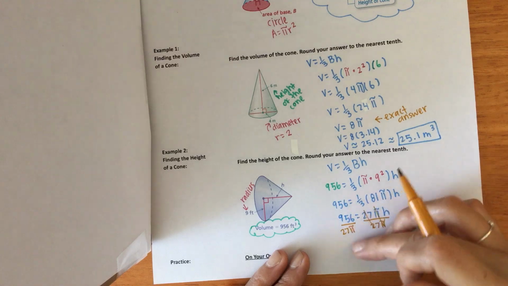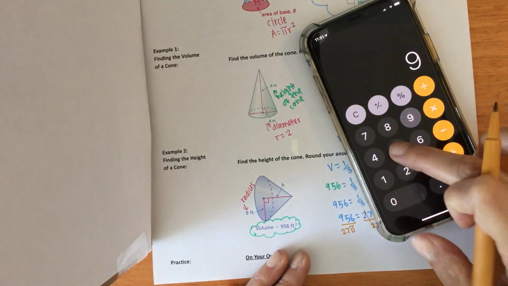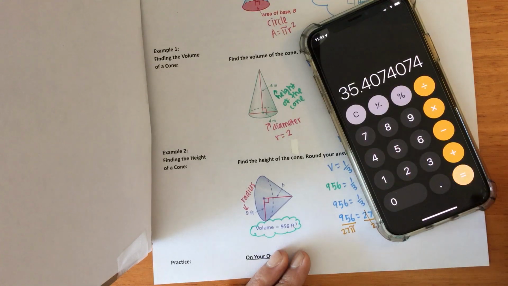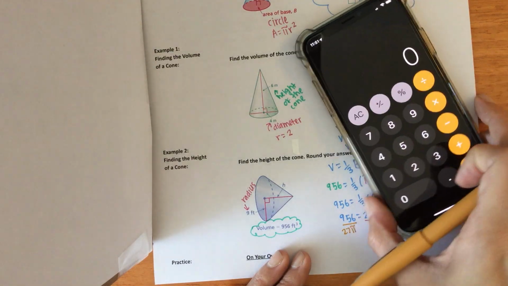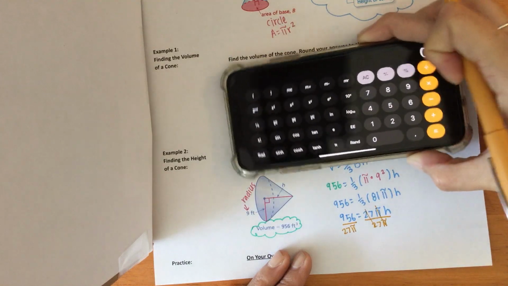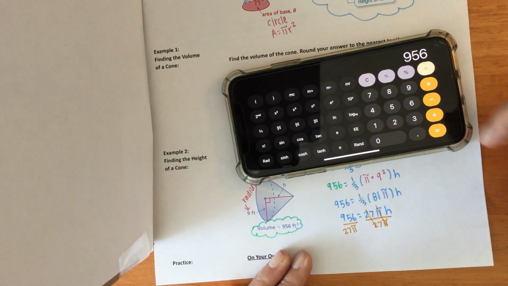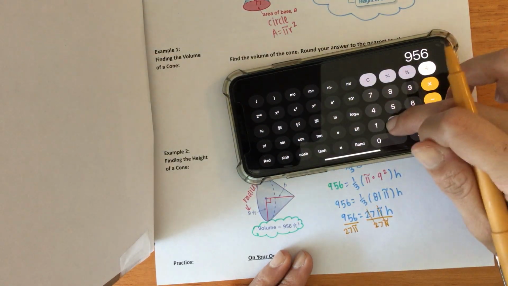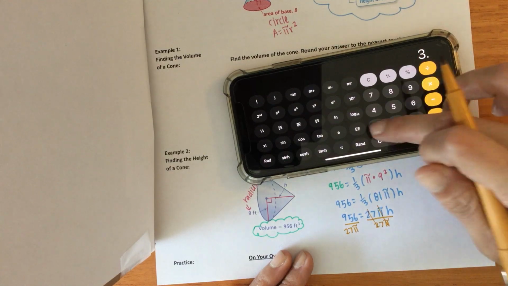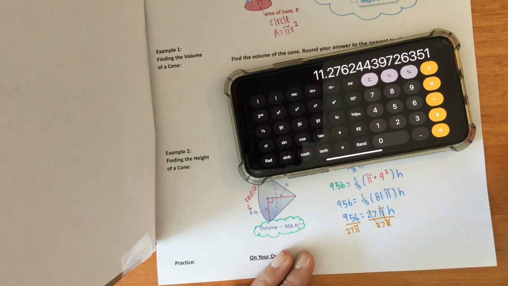Okay, when I look at this class, I look at 956 and 27. 956 divided by 27 is going to be that fraction, or that decimal, and I don't really like that, so I'm just going to input it into my calculator. This is what I do when I do that. I'm going to take 956 divided by, and notice how I'm going to put it in parentheses, my denominator, 27 times 3.14, end parentheses, that equals that.